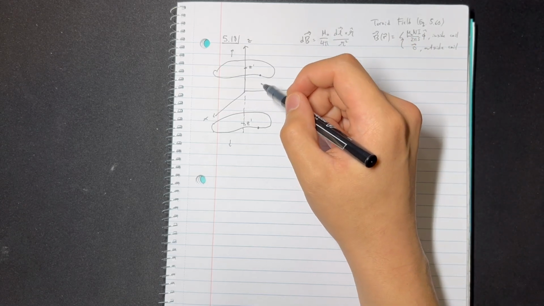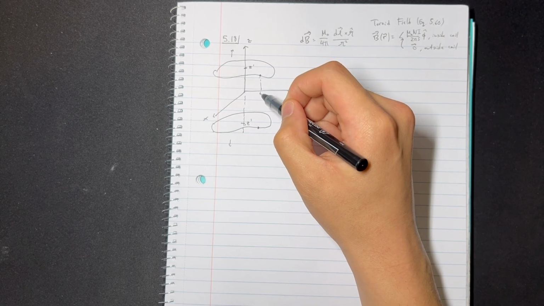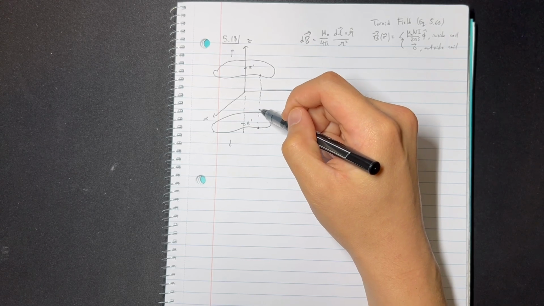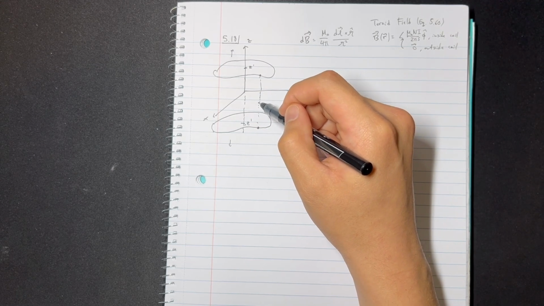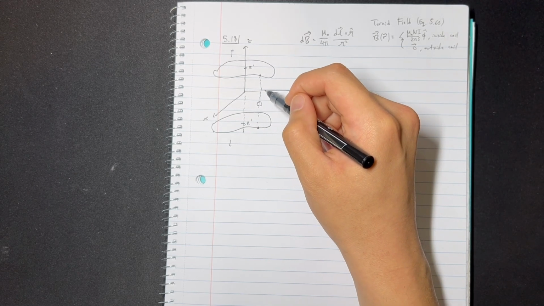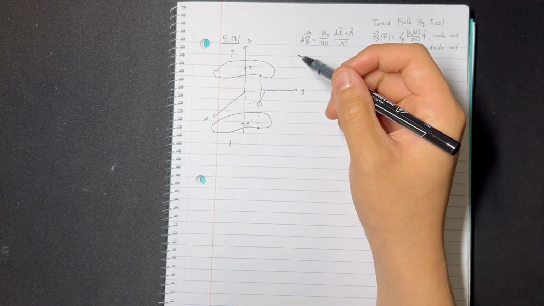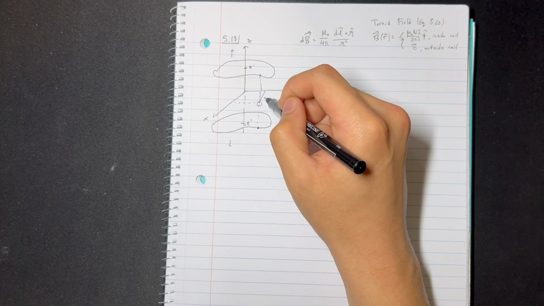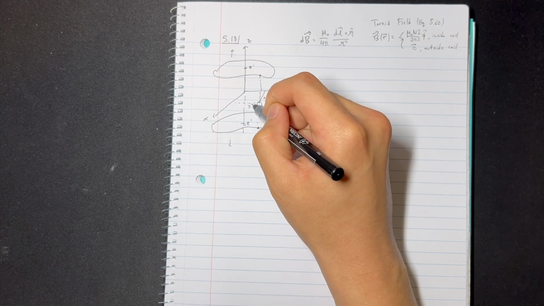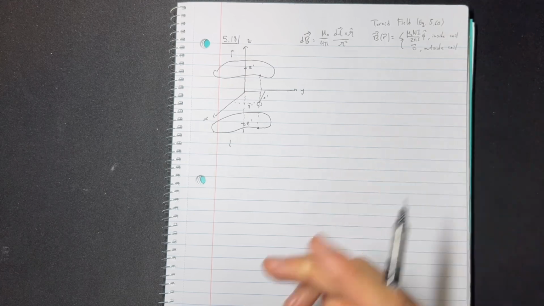So for instance, both of these points project onto the XY plane here, and they have a coordinate of x prime, y prime, and then this is obviously 0.